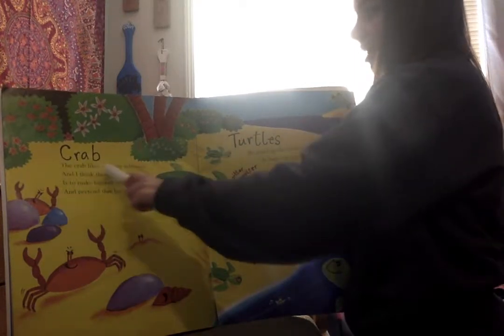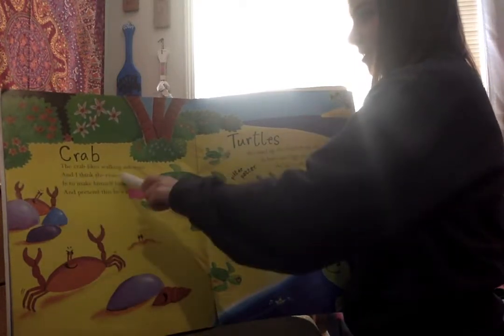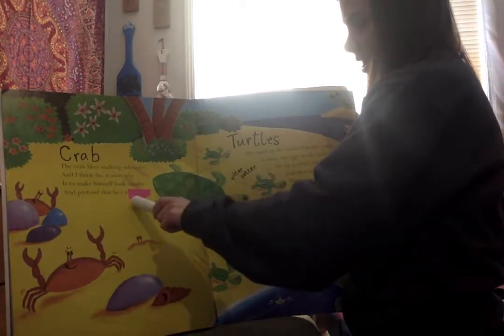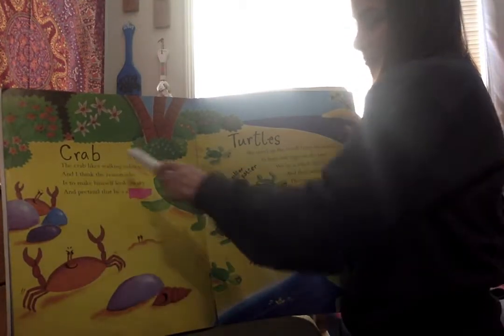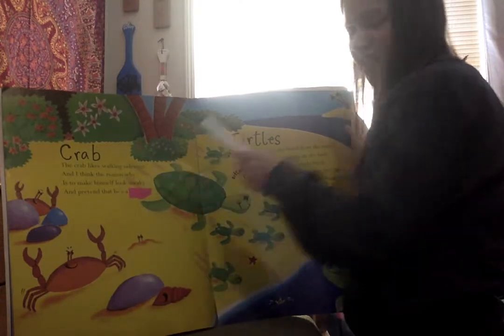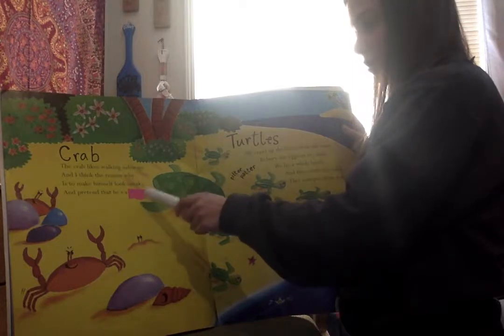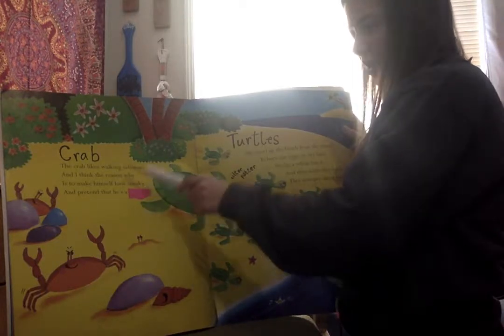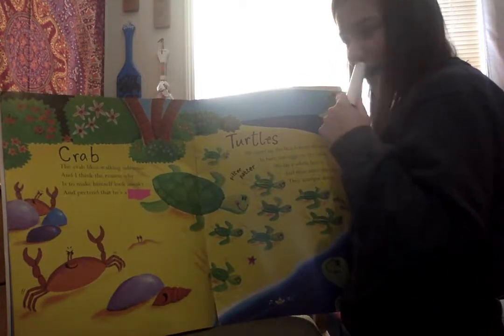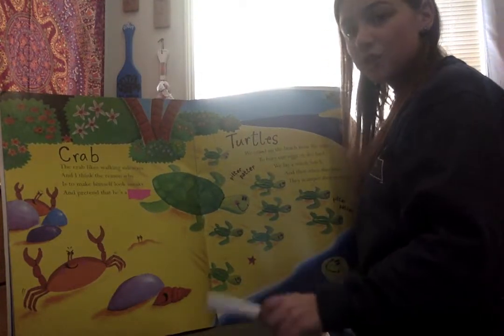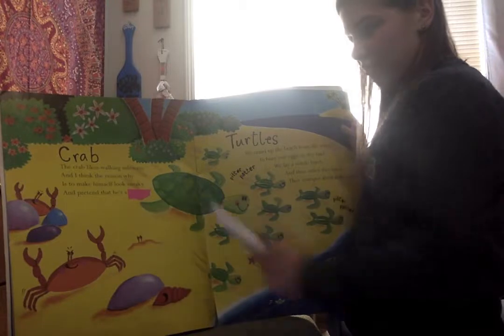Crab. The crab likes walking sideways, and I think the reason why is to make himself look sneaky and pretend that he's a... Now, one of the context clues is that he looks sneaky, so you have to think about someone who's kind of sneaky. But we have to remember it's a rhyming book, so also try and think of a word that rhymes with why. So turn and talk with your partner. Use the context clues and the rhyming pattern and try and figure out what this word is that I covered up.